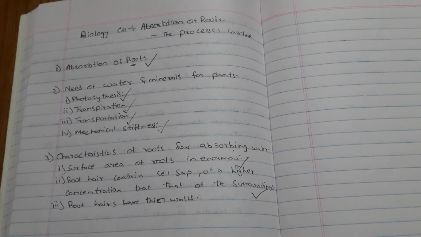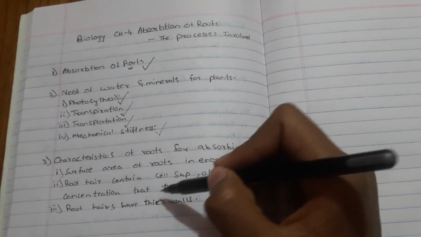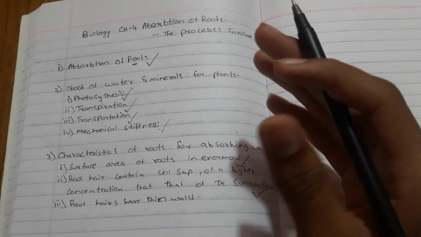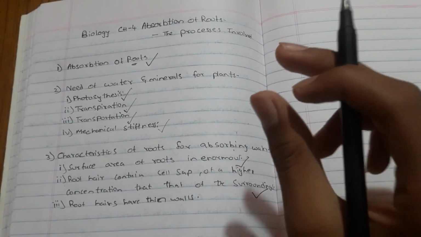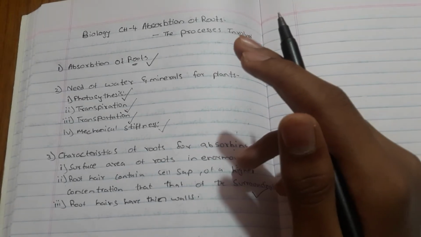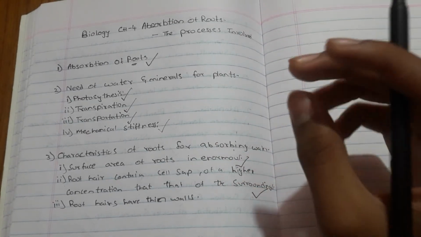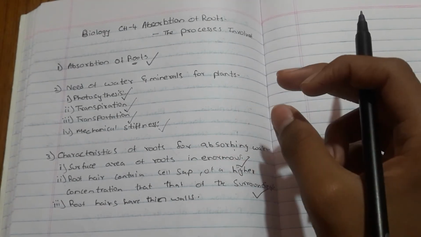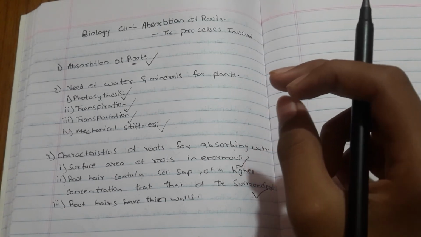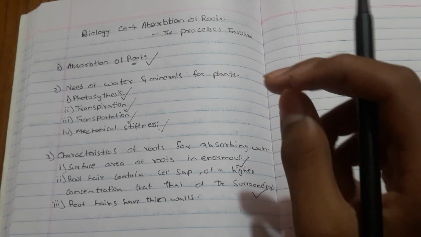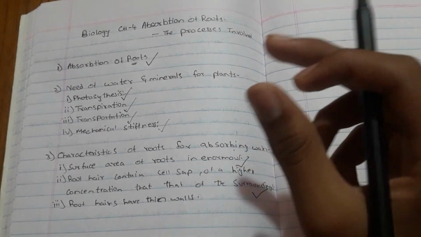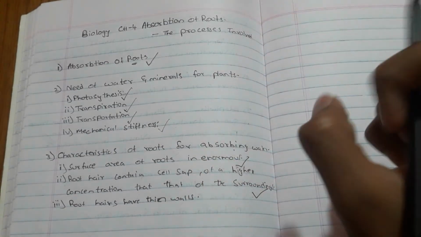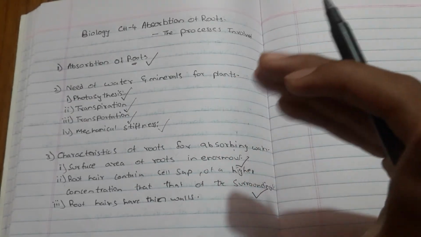What do you mean by it? Like all plant cells, root hairs also have two outer layers, a cell wall and a cell membrane. I will show the example. Every plant has a cell wall and a cell membrane, even the root hairs. The cell wall is thin and permeable. It allows the movement of water molecules and dissolved substances freely in and out of a cell.